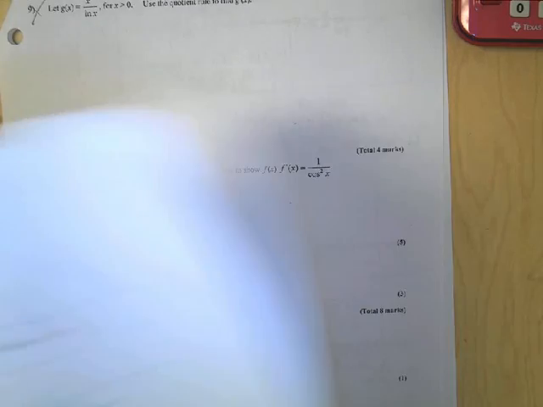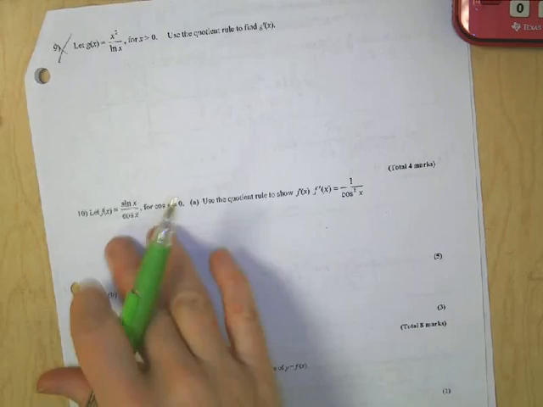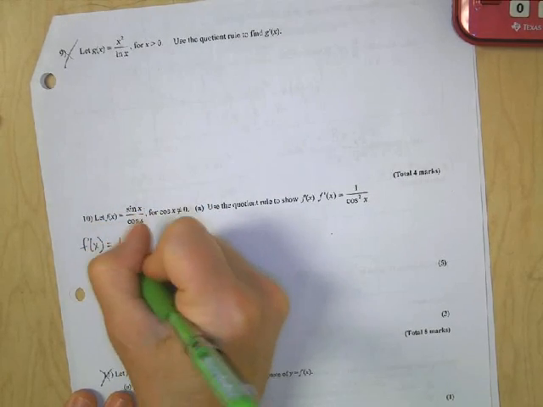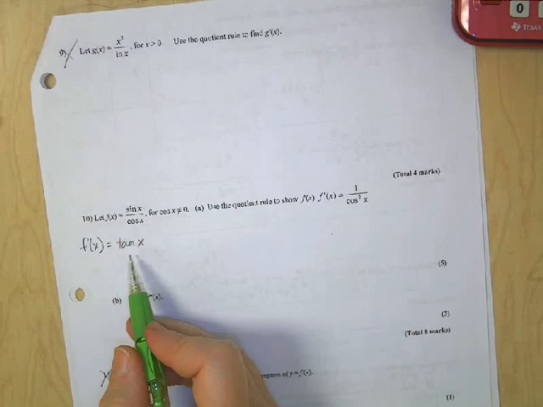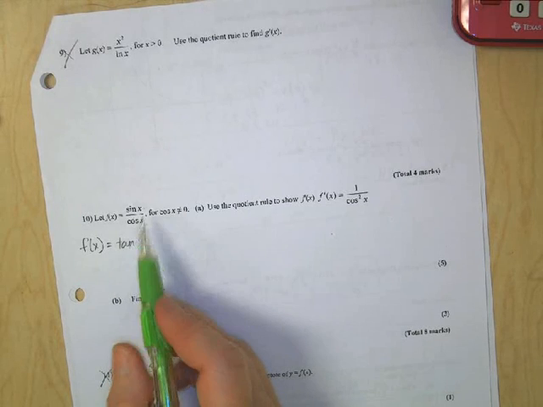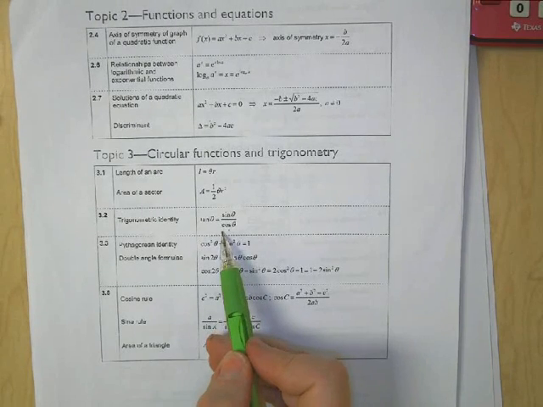recall that this is one of our trig relationships. Sine over cosine is the same thing as tangent. So what we're actually doing in this problem is finding the derivative of tangent of x. We are going to discover the derivative of tangent of x because sine over cosine is the same thing as tangent, right? So we learned this in our unit circle.